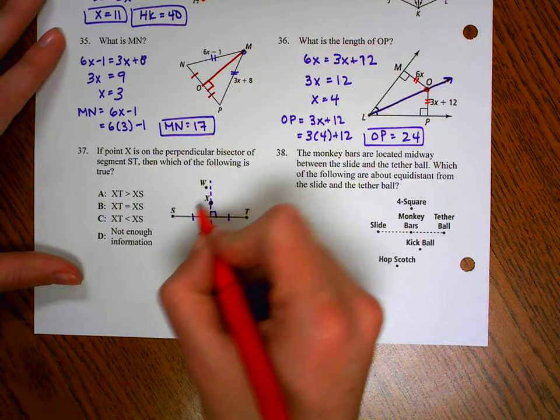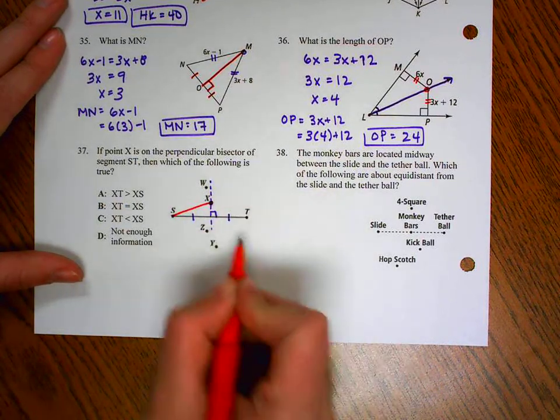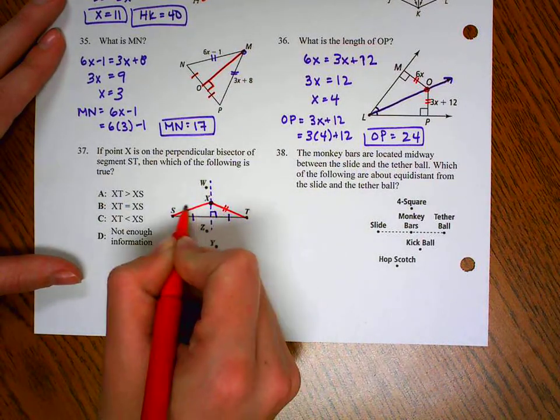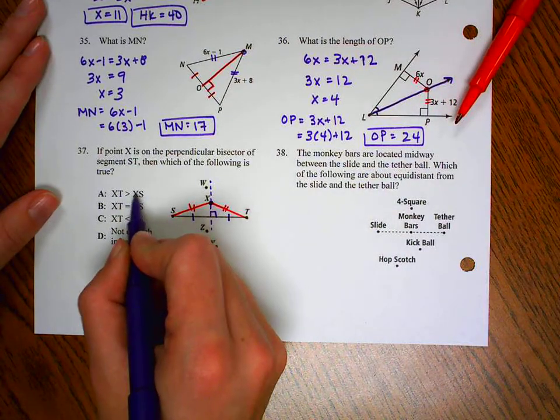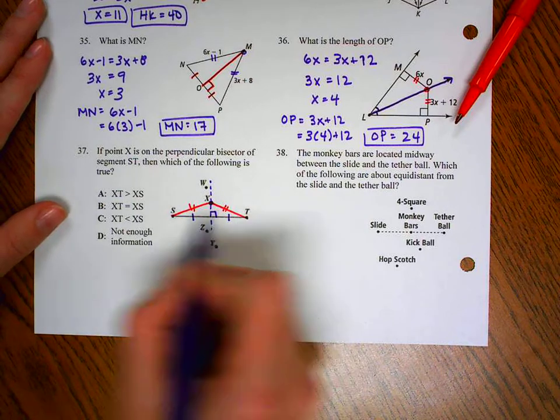Well, we know if you're on the perpendicular bisector, you're the same distance from both of these endpoints. That means that SX, or XS, is the same length as XT. They're going to be equal.